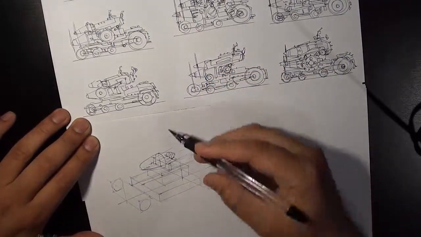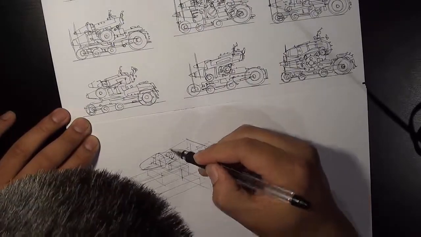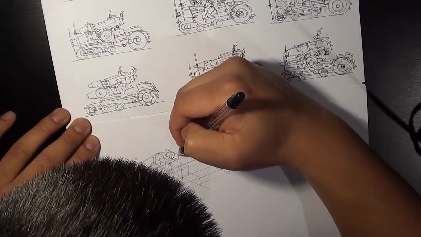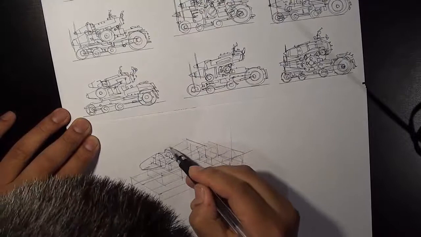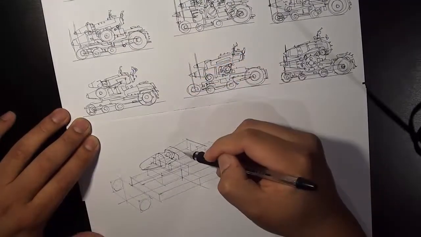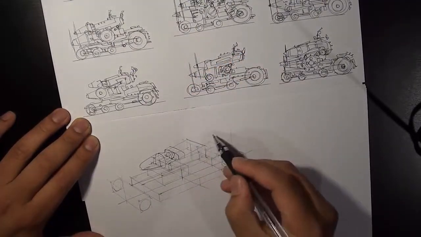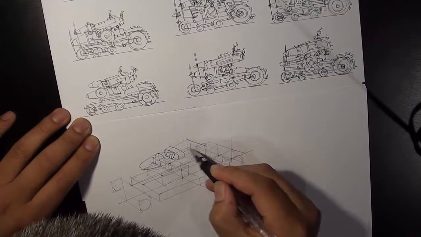Don't stress over not getting the exact design translation. Your design's going to evolve and change as you start plotting everything and putting everything in perspective.